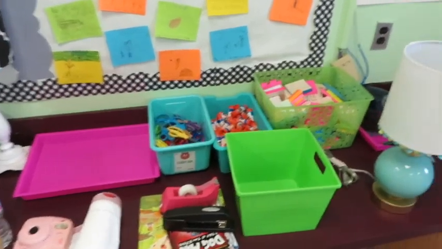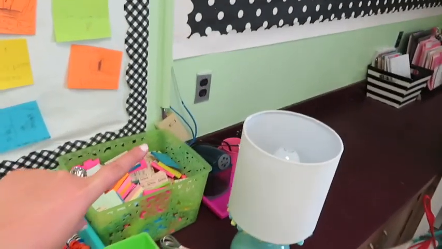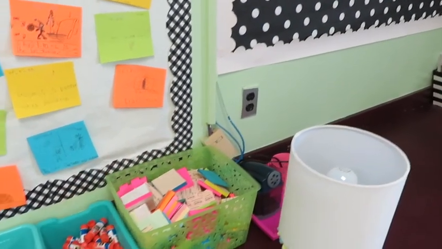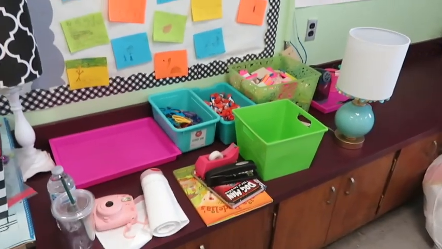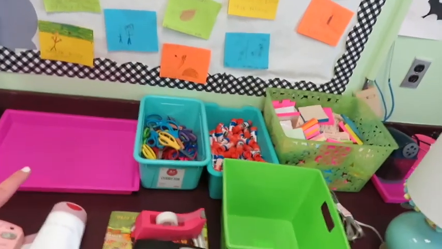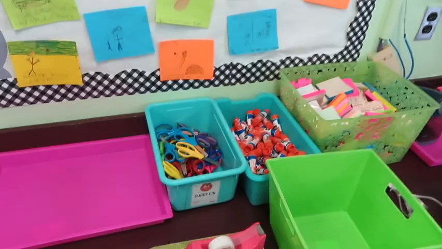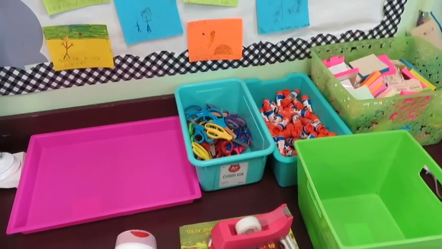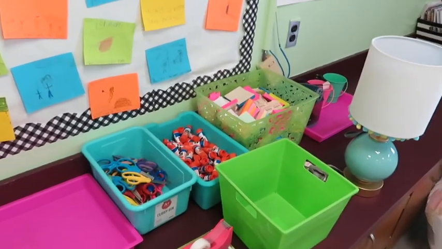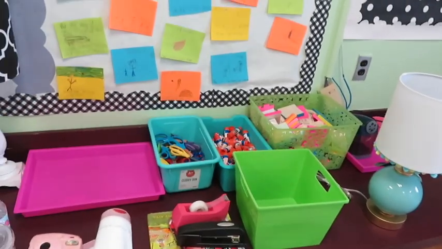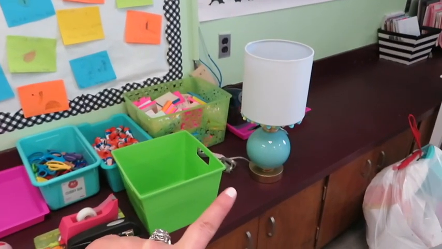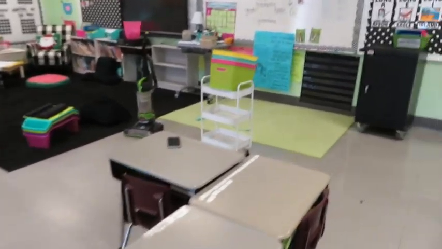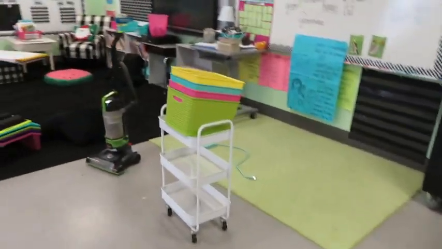Over here I organized this stuff too. I do need something tall that's going to hide the cords right there, but this will be just kind of like our supply area where they turn in center work. There also needs to be community crayons there. I need to get that, but this will be our community supply area. There's going to be a lamp. That's our new little lamp. I thought about putting it over there somewhere.